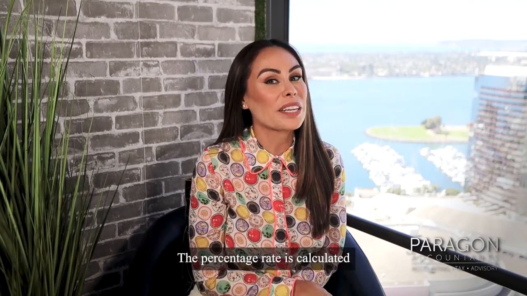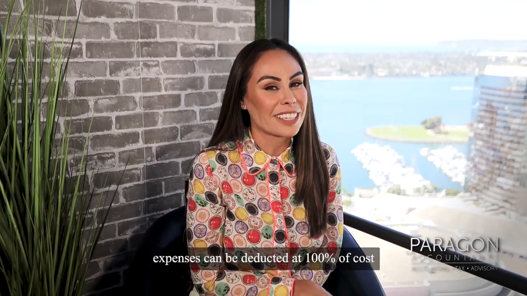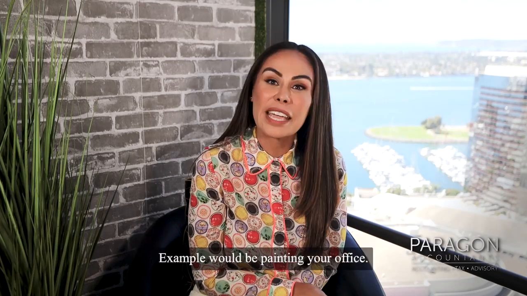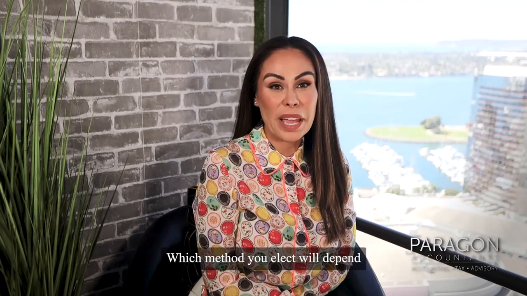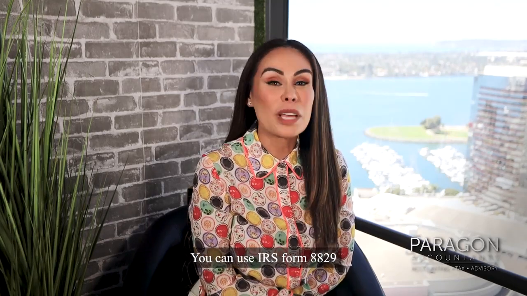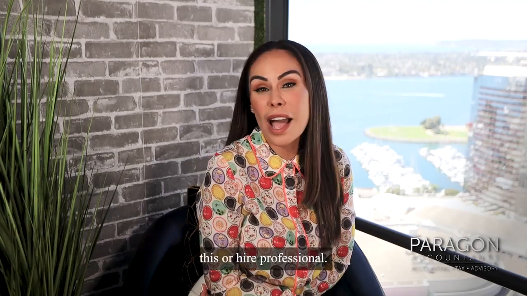The percentage rate is calculated by dividing the exclusive business space square footage by the total square footage of your home. Direct business use of home expenses can be deducted at 100% of cost because they are directly related to the exclusive office space. An example would be painting your office. Which method you elect will depend on which one will give you the better tax benefit. You can use IRS Form 8829 to help you through this or hire a professional.